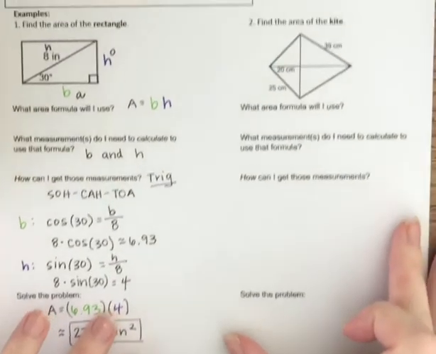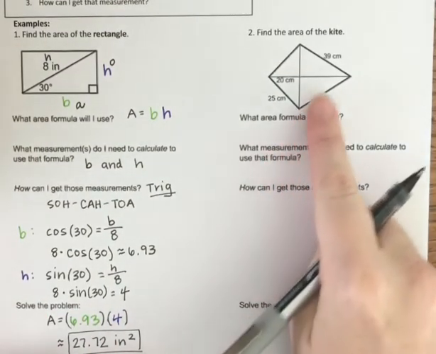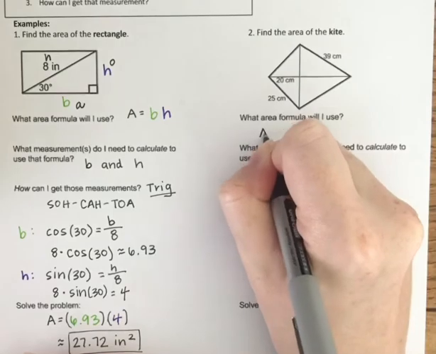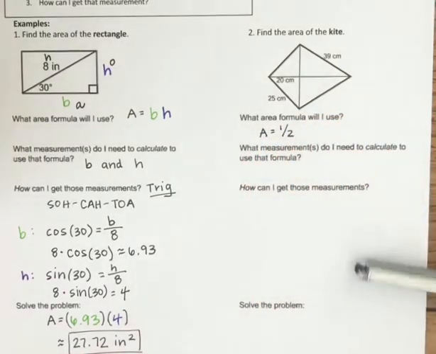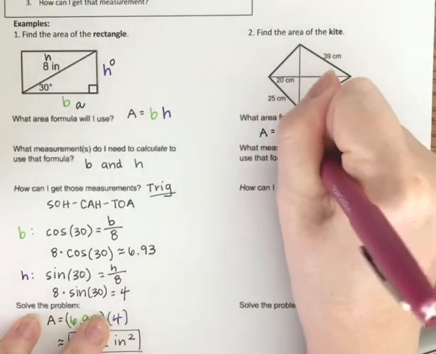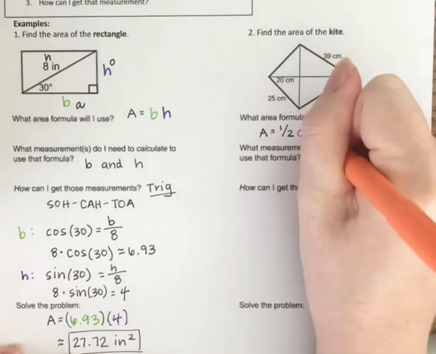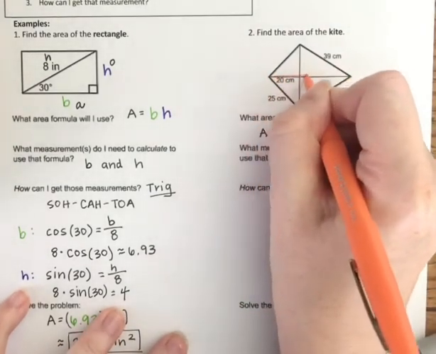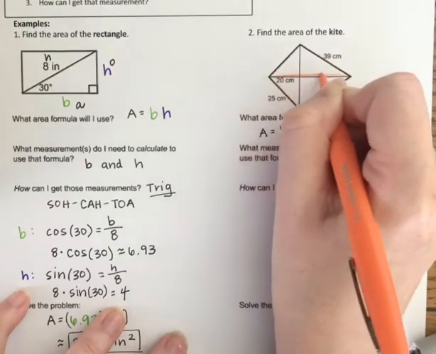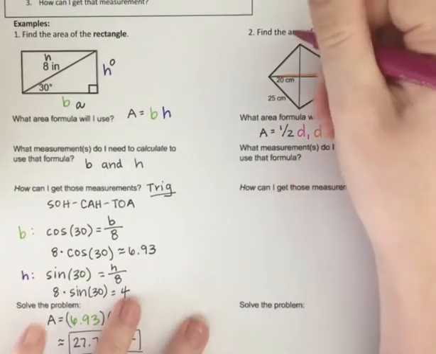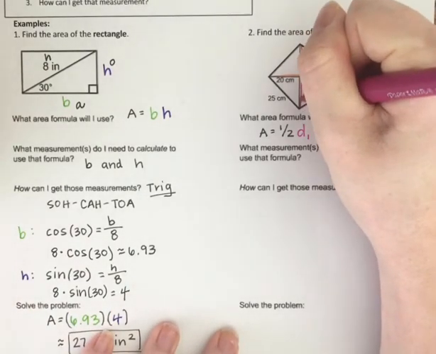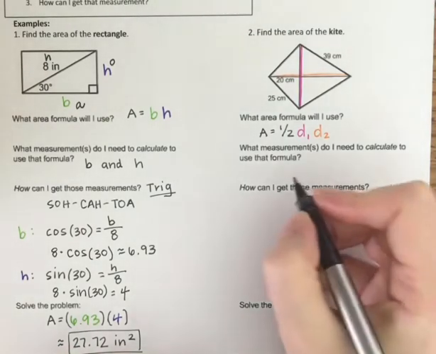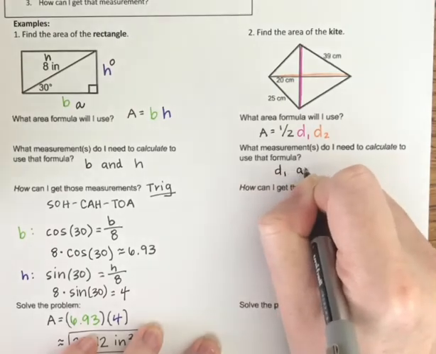All right, in our second multi-step area example, we need to find the area of the kite, okay? So first things first, what area formula will I use? Well, the area formula for a kite is 1/2 times D1 times D2. Now remember that D1 and D2 are all the way across the shape. I know we have the 20 for that part, but we need all the way across, and then I don't have anything for the other diagonal. So I need to find both D1 and D2.